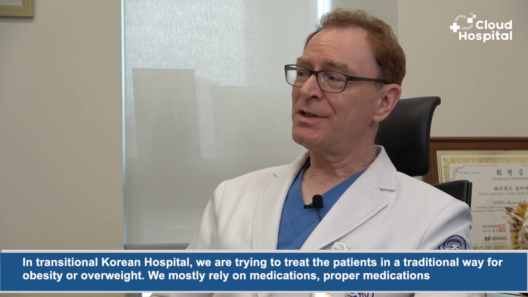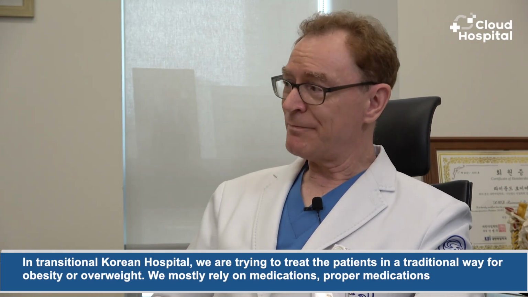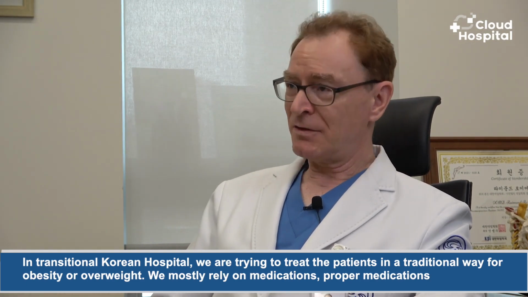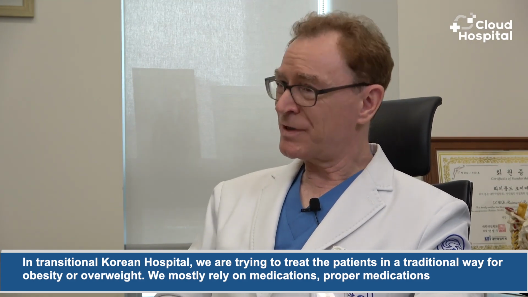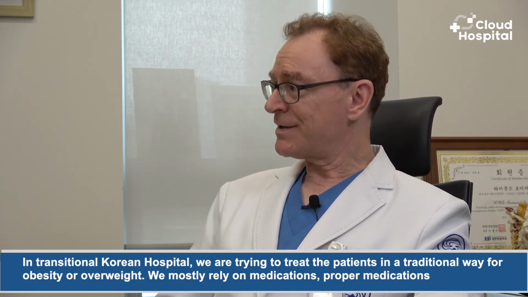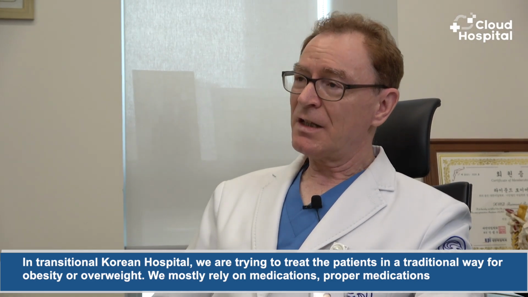From our perspective, we are a traditional Korean hospital. So we are trying to treat the patients in a traditional way, and for obesity or overweight there are very good medications. We mostly rely on herbal medications. Those herbal medications consist of a variety of different herbs. Some of the herbs stimulate the metabolism in the body.